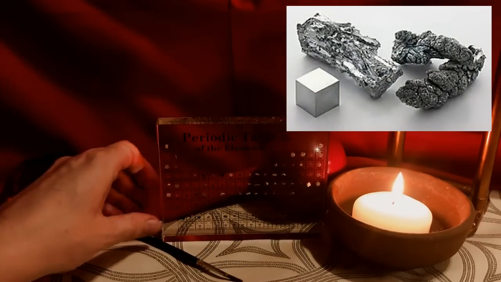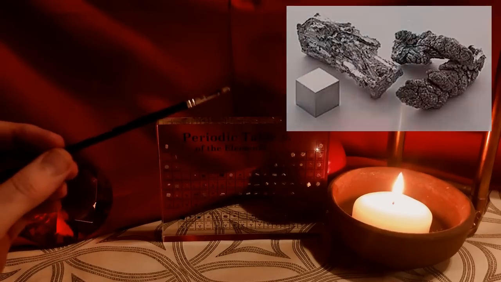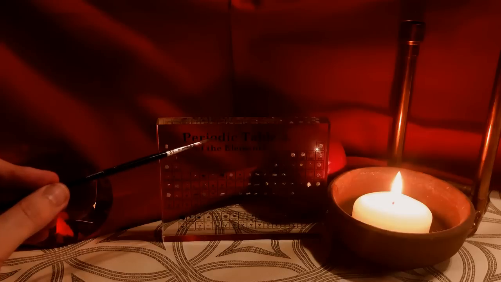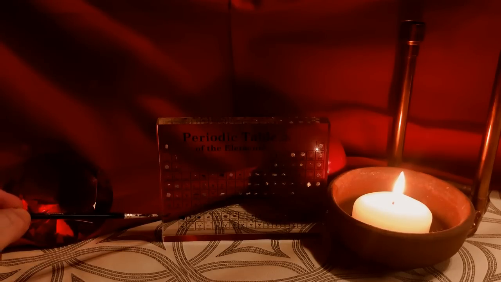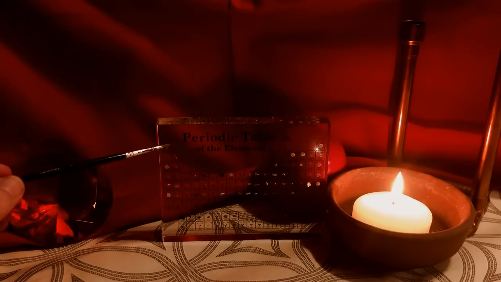Zinc is a metal that in some respect is chemically similar to its predecessor in the same group, magnesium. I already told you before about how different metals were obtained from ore by smelting or electrolysis, like in the case of aluminium.